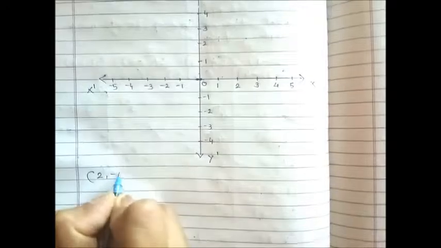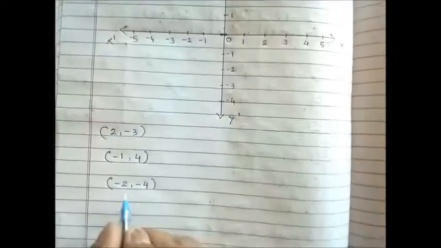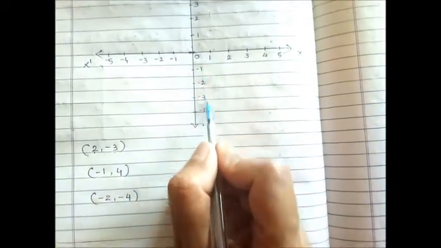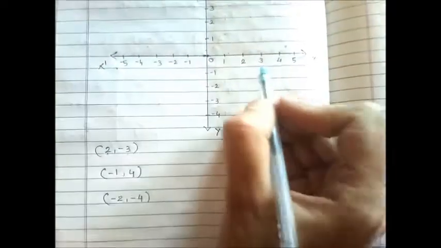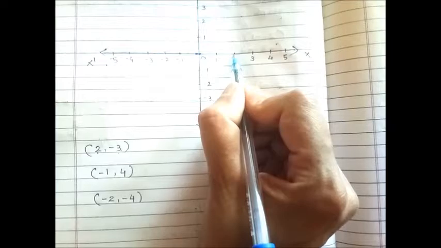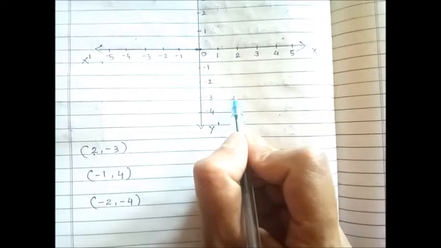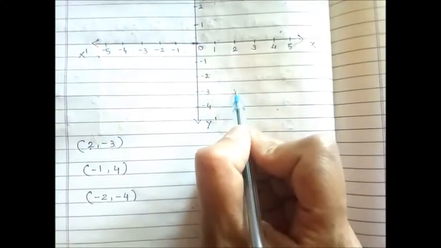Let's take 2 and -3, -1 and 4, then -2 and -4, right. Let's take these 3 points. The first one is 2 and -3, that means x is plus, y is minus. So x is plus here and y is minus here, so it will come in the 4th quadrant. Now x is 2, that means here, and your y is -3, that means here. You can use the scale, that is from here to here and from here to here.